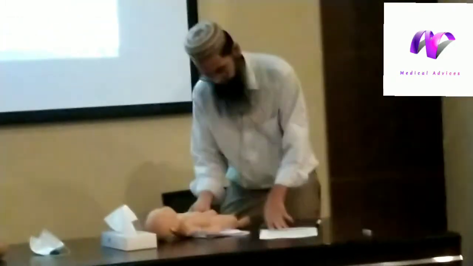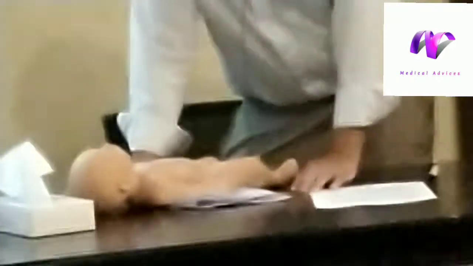Condition? Ortolani's and Barlow's maneuver. Yes, this is one maneuver, Barlow's, and Ortolani's is actually to fix it up. You can also look it up, it's also mentioned in the Oxford GP.